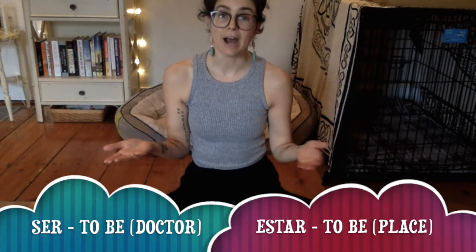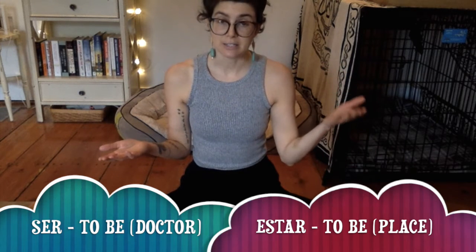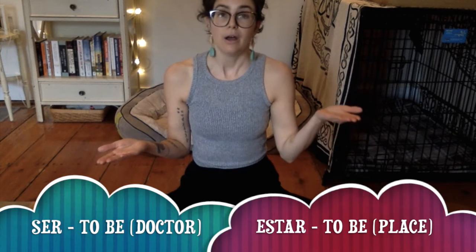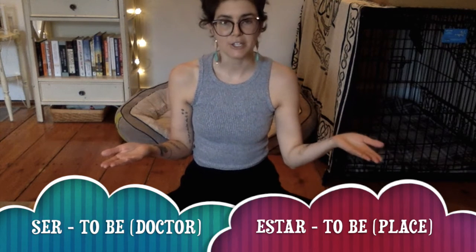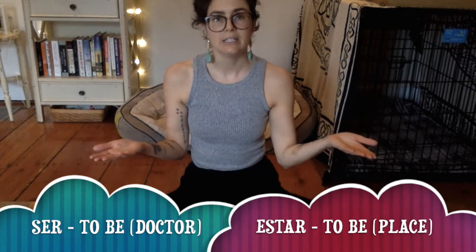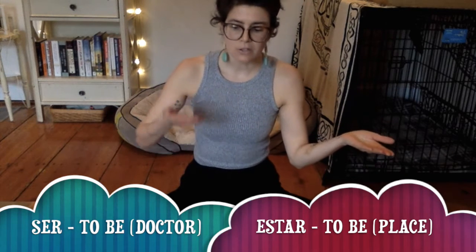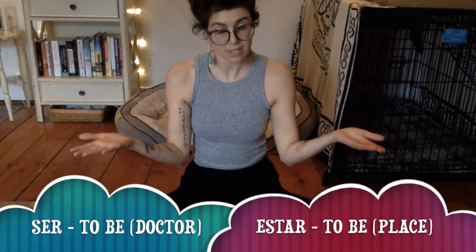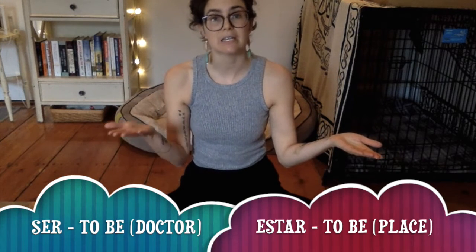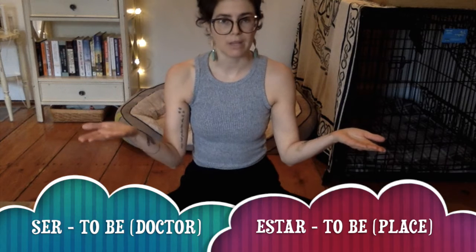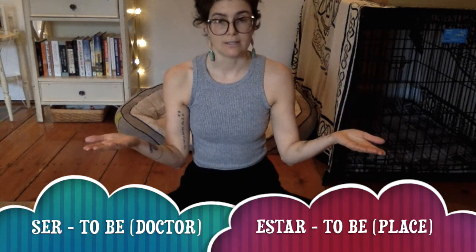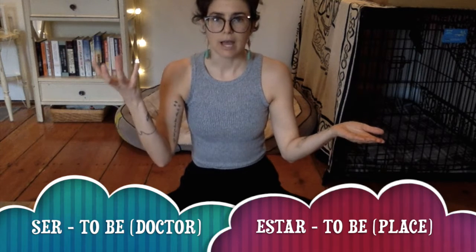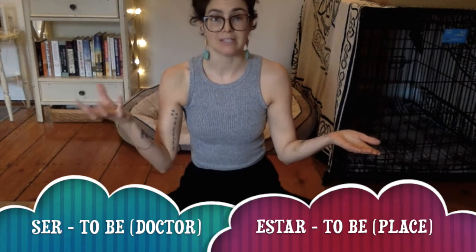We talked about how the verb estar is used when we're talking about emotions, location, condition. And then we also talked about the verb ser, which we use a lot of the time to describe characteristics of people or places, origin, as in where somebody is from, sort of essential attributes of people, places, and things.